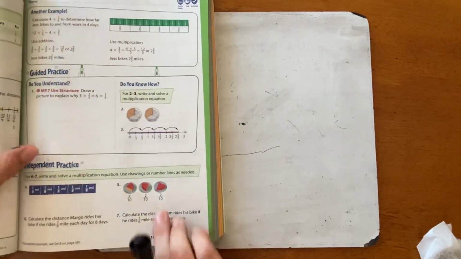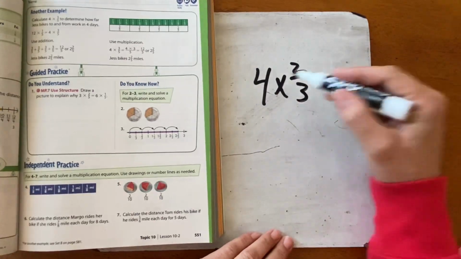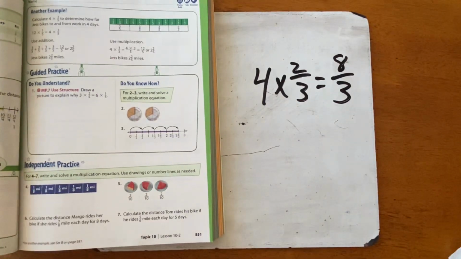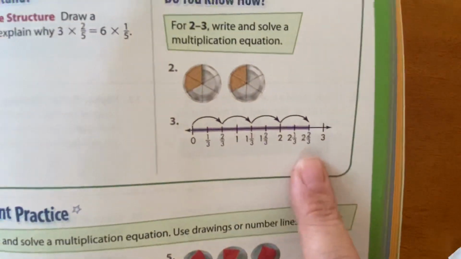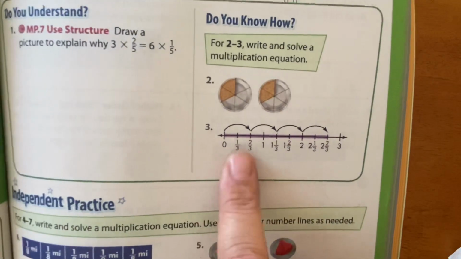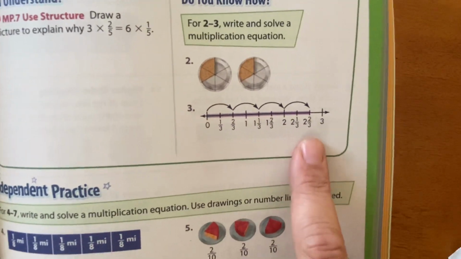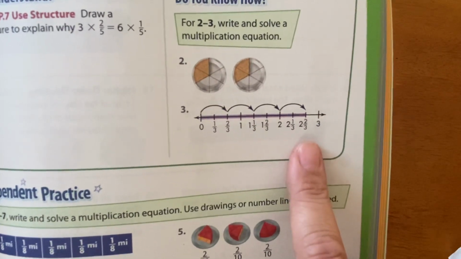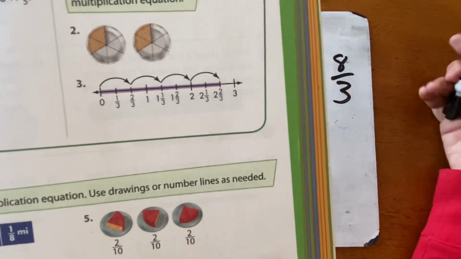So if you do 4 2/3, it's like 4 times 2/3 equals, what does that equal? 4 times 2 is 8/3. So if you look at that number line, it says it stops at 2 2/3. Well, that's unusual. It's not unusual. What do you think about that? If that's 2/3, and that's 2/3, and that's 2/3, and that's 2/3, how do they end up with 2 2/3? Because I was thinking, well, that's 8/3, right? Isn't 8/3 an improper fraction? What does 8/3 equal?